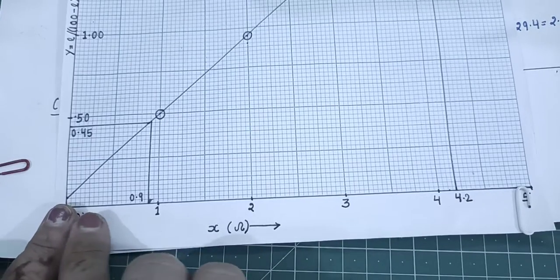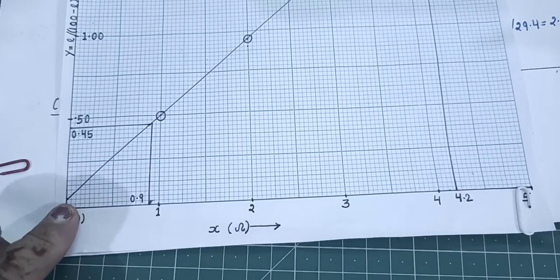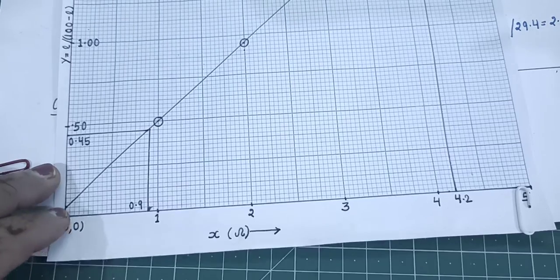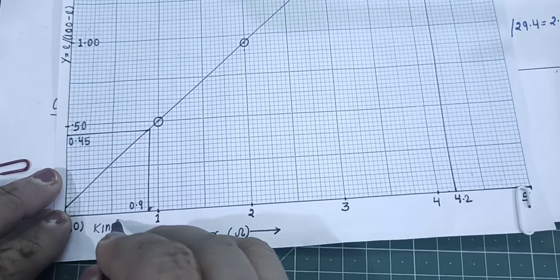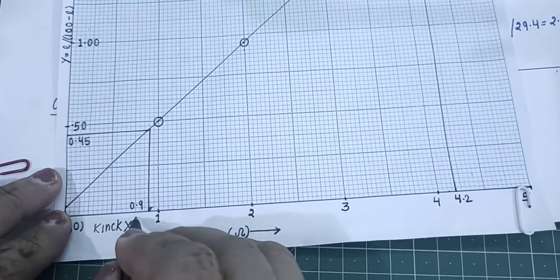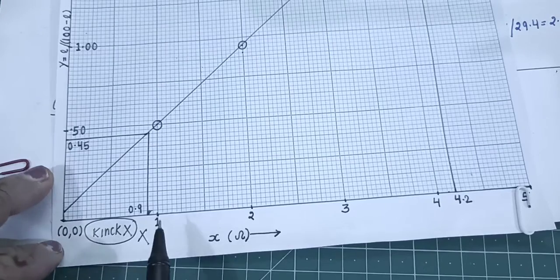and the scale should be uniform. I am mentioning again, kink is not allowed, beta. Kink is not allowed, like maths.